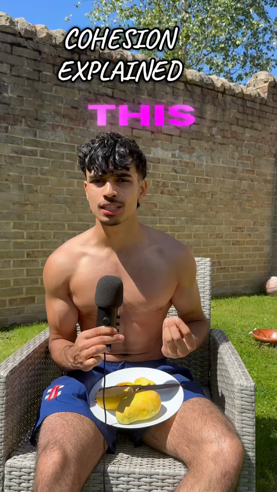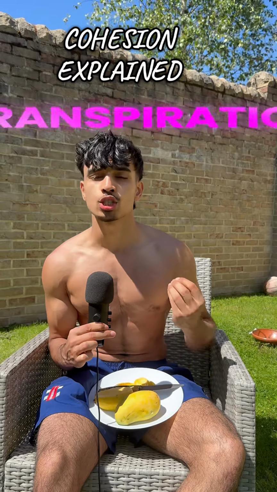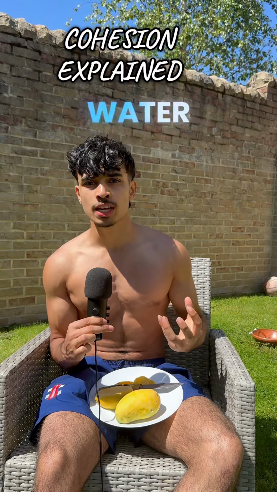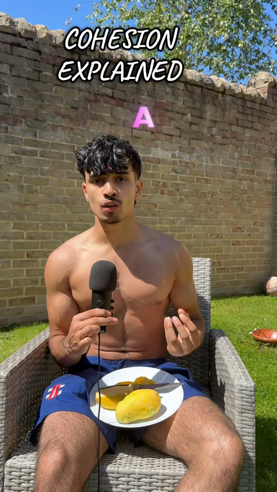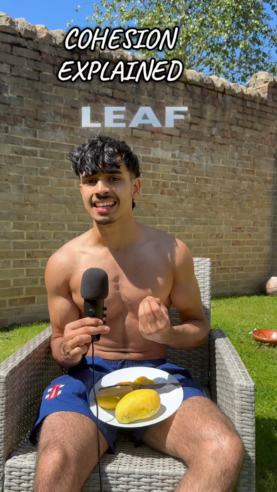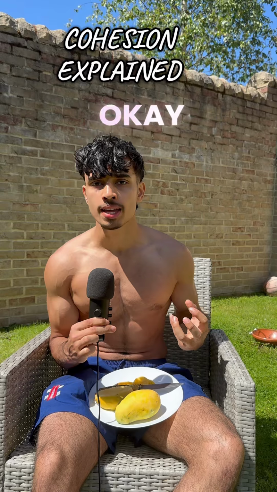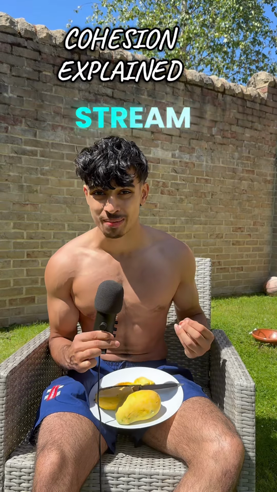Alright, so what enables this column to form? Transpiration and a transpiration stream. Alright, fair enough. How does this form? So water evaporates from the leaves. This causes a reduction in water potential in the leaf cells. Alright, this means more water is drawn up from the roots. Okay, and this forms a transpiration stream, ladies and gentlemen.